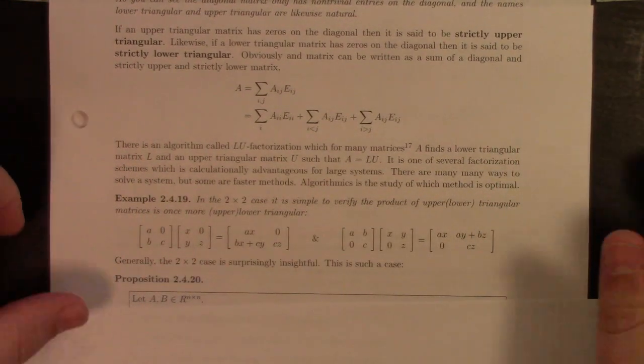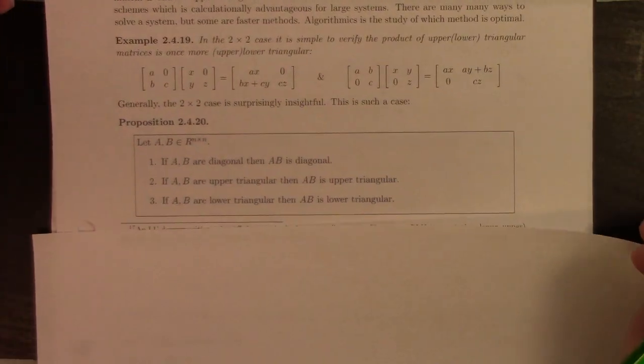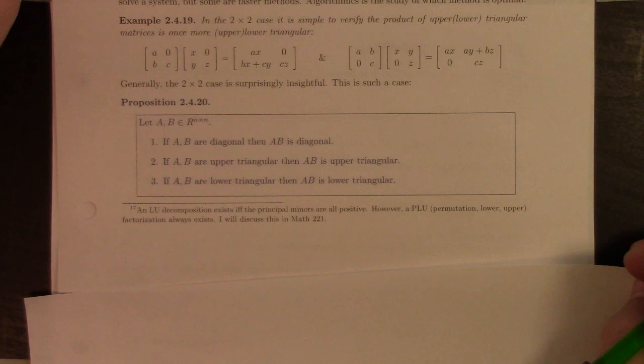So here's what happens in the 2 by 2 case when we multiply. See it a bit? Triangular matrices.